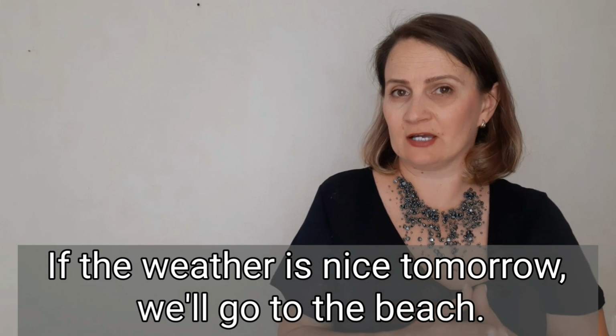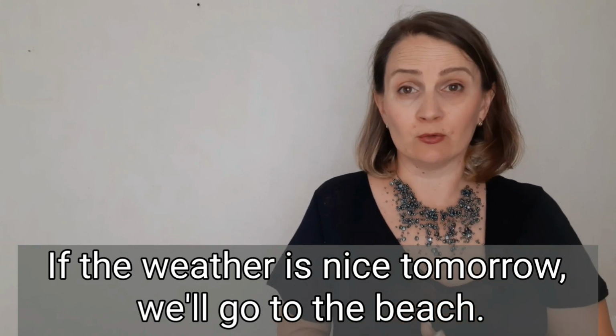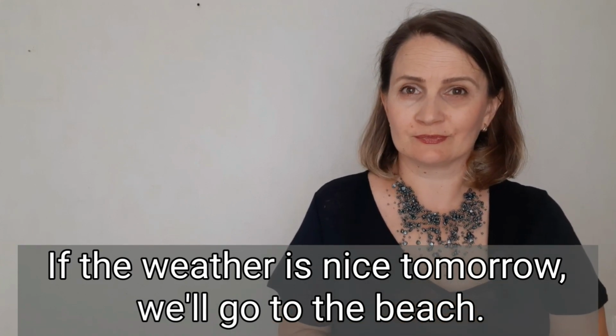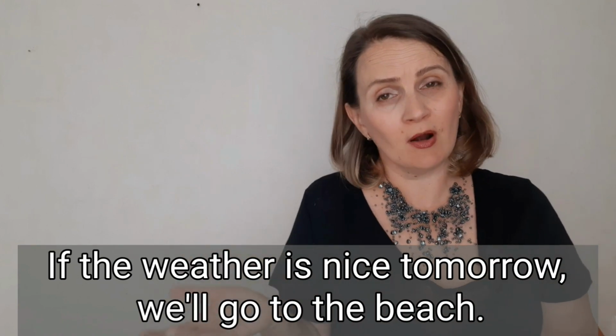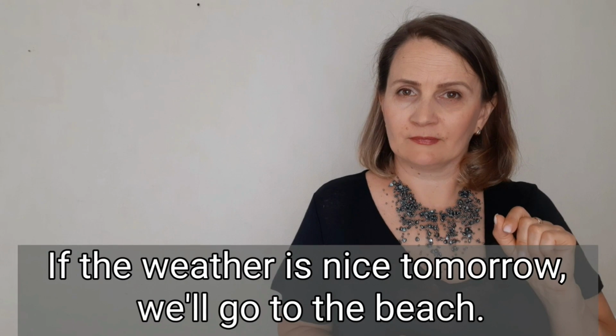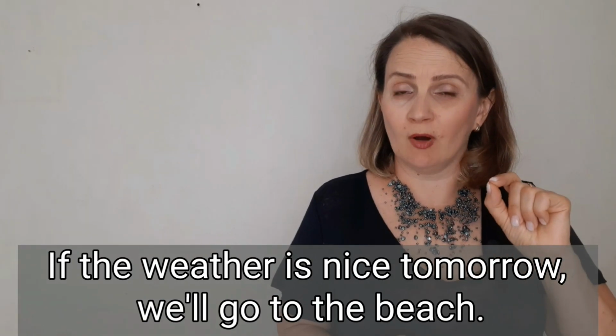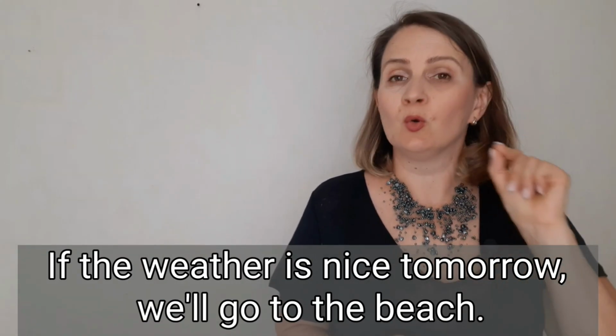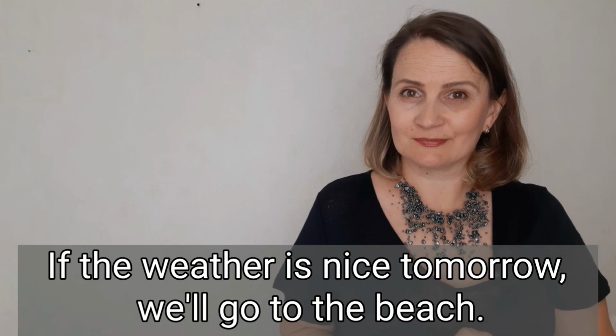For example, if the weather is nice tomorrow, we'll go to the beach. If the weather is bad tomorrow, we won't go to the beach. If the sentence starts with a condition, then after it we put a comma. If the weather is nice tomorrow, comma, we'll go to the beach.